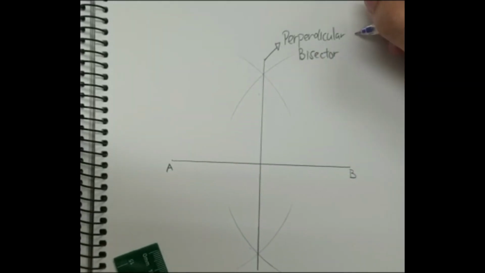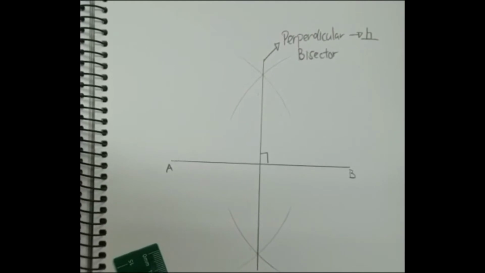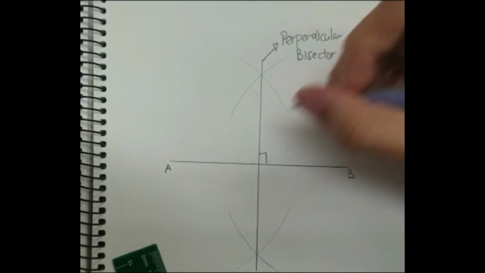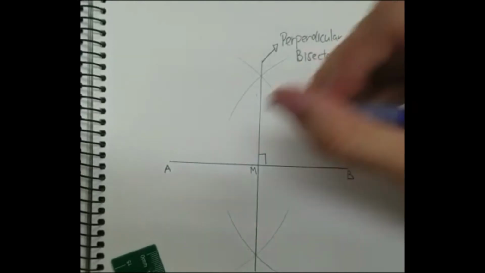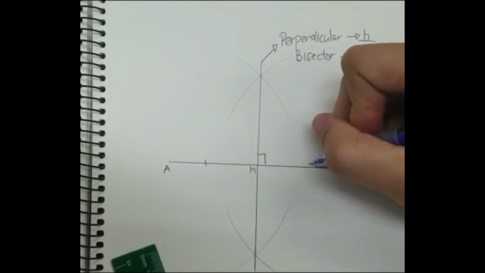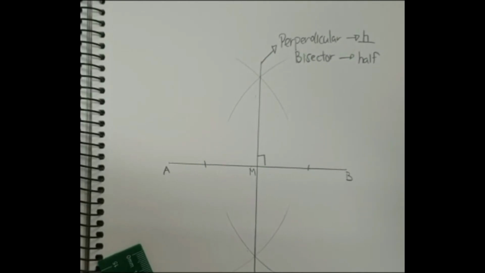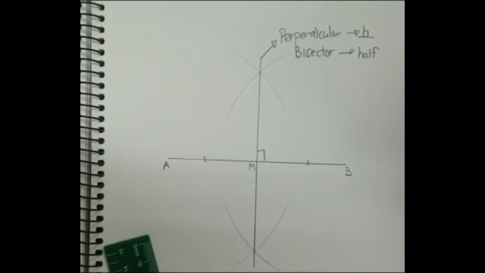Now, what does the perpendicular bisector do? It consists of two things. Number one, it is perpendicular, which means this is 90 degrees. Number two, bisect means it cuts into half. So let this point be M. AM and MB are going to be the same length. So the perpendicular bisector cuts a line into half at a 90 degree angle.